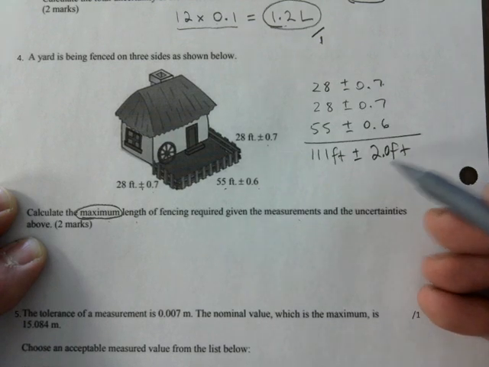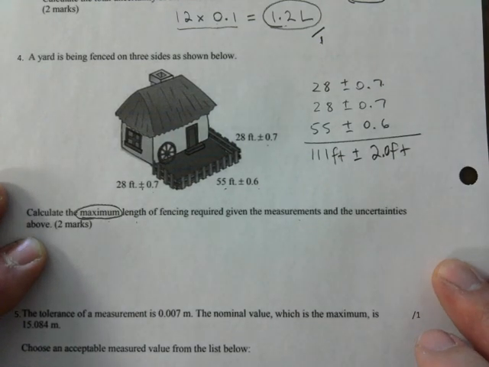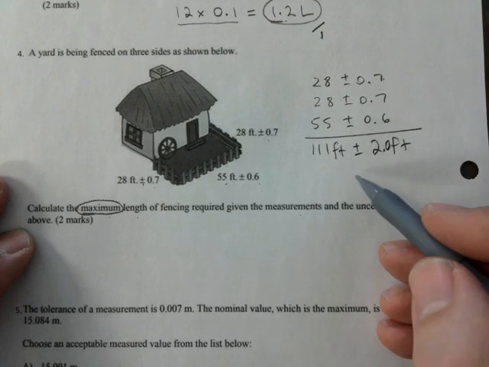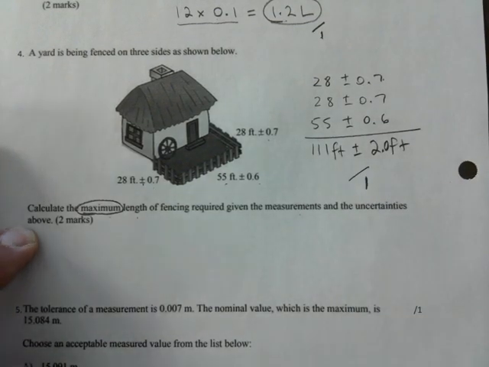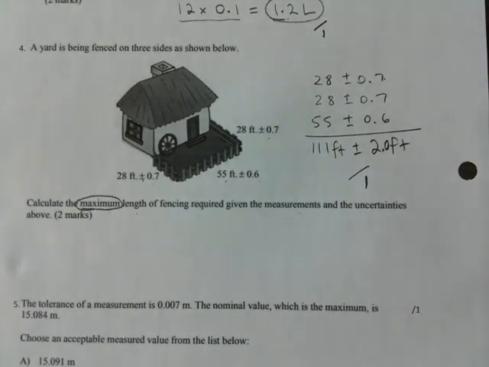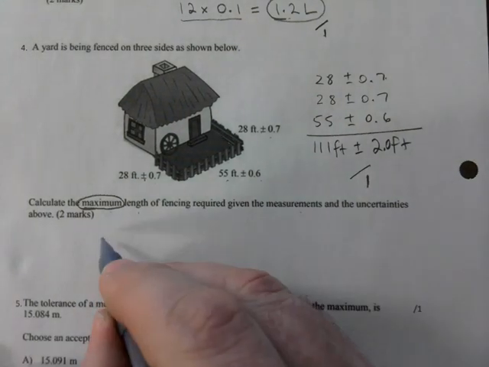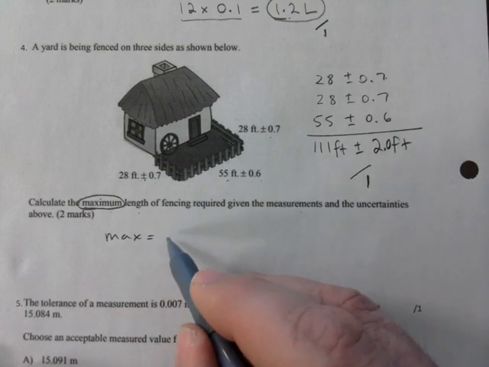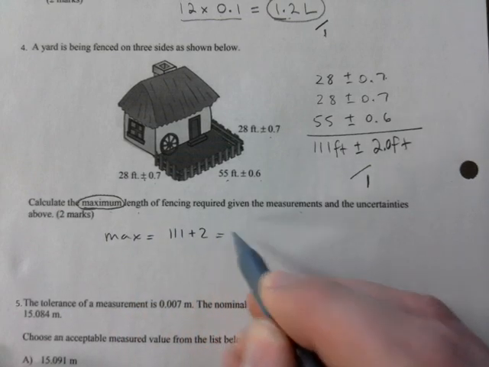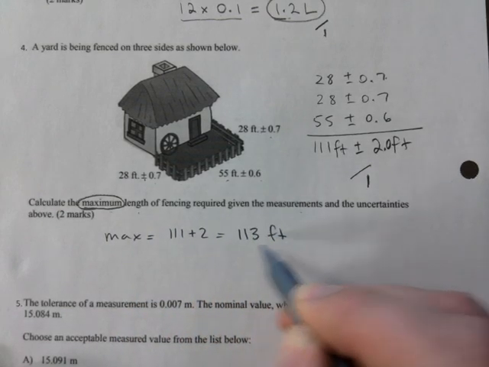Even though I wouldn't take marks off here, that's fine. So if you have this, I would give you a mark. If you came up with the 111 plus 2, the combined, you get a mark. But the maximum length of this fence would be 111 plus 2, which is 113 feet.